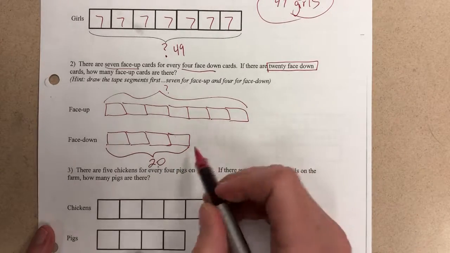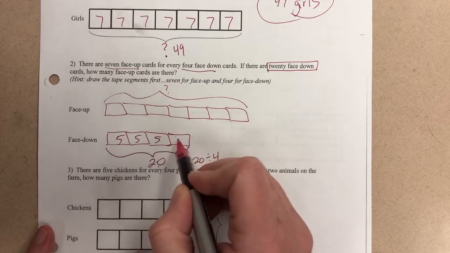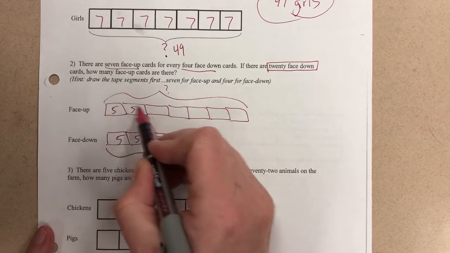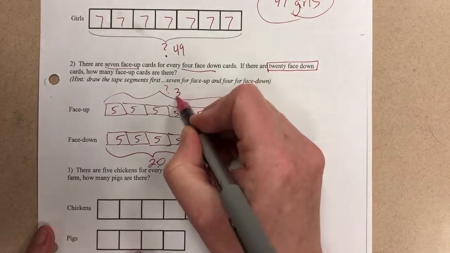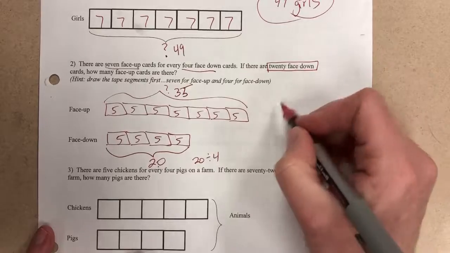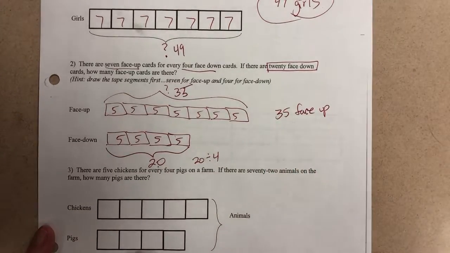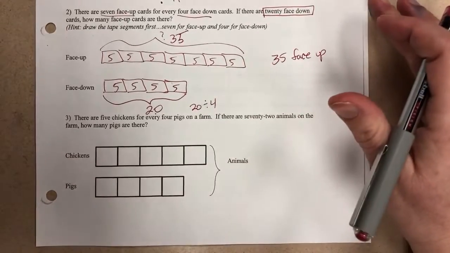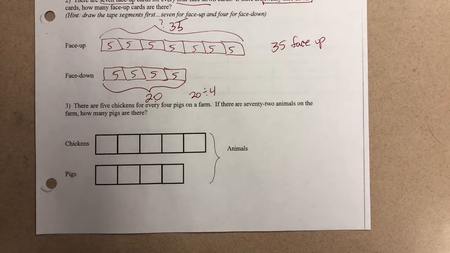So I have 20 divided into 4 equal pieces, which gives me a value of 5 for each piece of tape or each bar. That's going to continue over here. This becomes 5 times 7, which is 35. There are 5 chickens for every 4 pigs on a farm. If there are 72 animals on the farm, how many pigs are there?